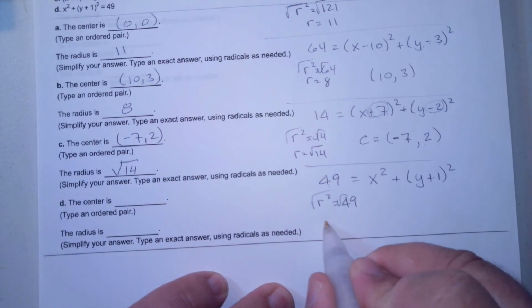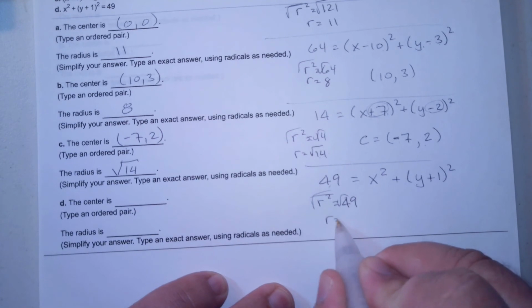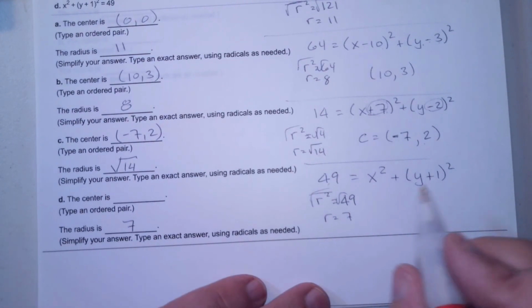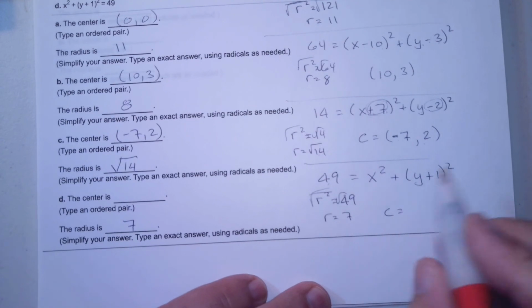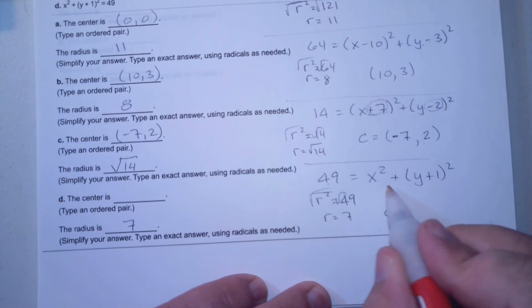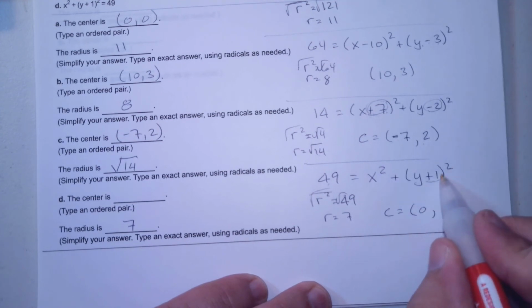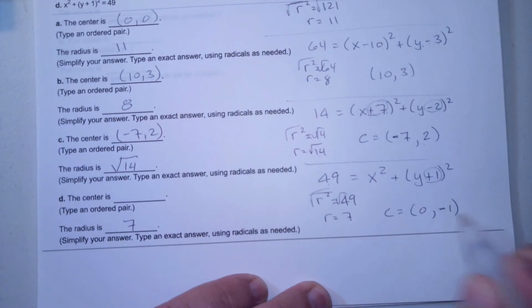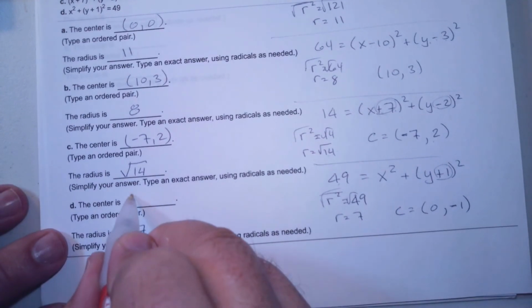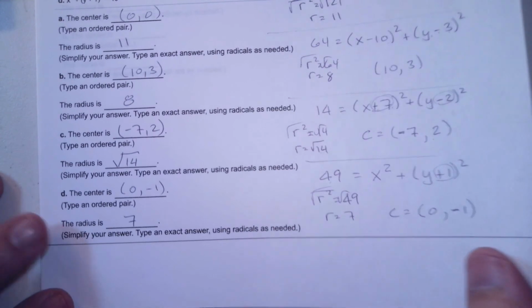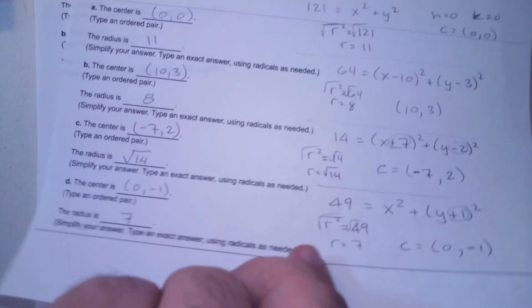Square root both sides. R equals 7. The center. This doesn't have anything plus or minus, so it's 0. It's a positive 1, so the answer is negative 1. So it's at 0, negative 1. That's that one.